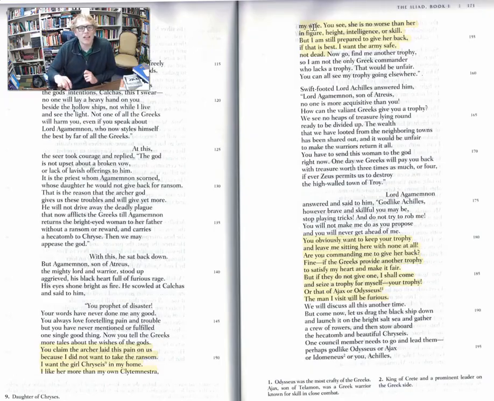Agamemnon likes Chryseis more than his own wife back at home, right? But he says, I'm prepared to give her back if that is best. I want the army safe, not dead. But he insists, if I have to give my trophy back, then someone has to give me theirs. And he's going to end up calling on Achilles to give up his trophy, which is a woman named Briseis.